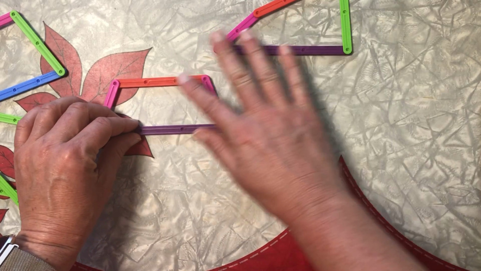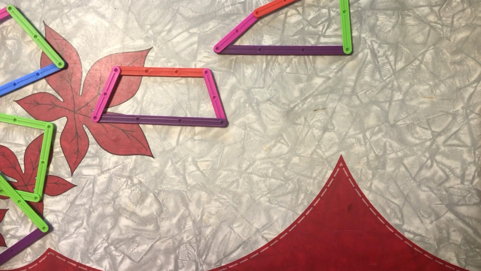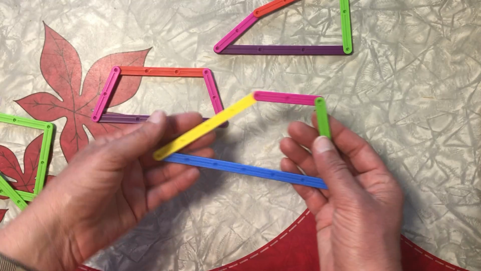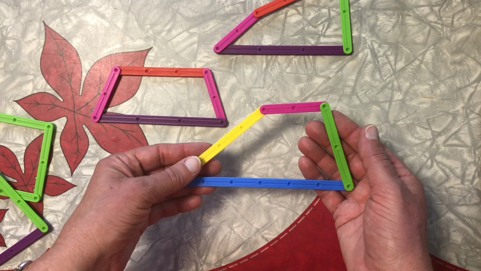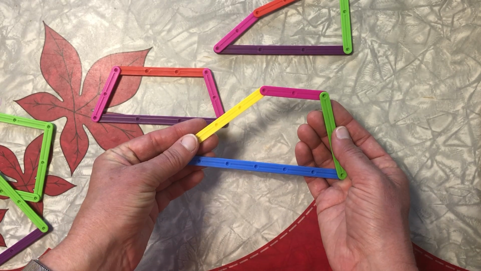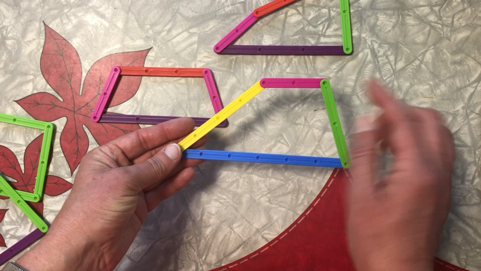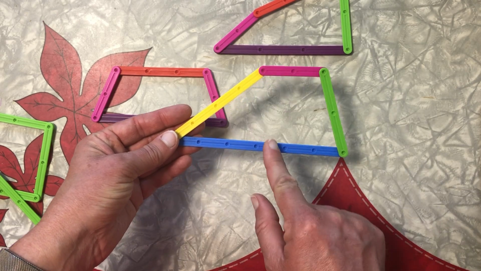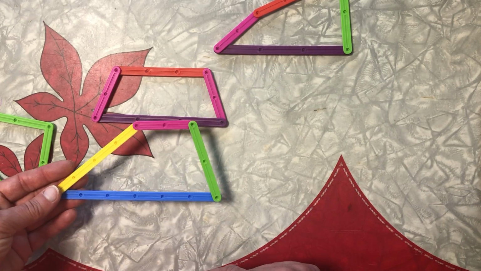All right, so I've got my quadrilateral, I've got my trapezoid, and I thought I would show you I even have another type of trapezoid right here. I have to be real careful with it though, to make sure that these sides stay parallel. So these are both trapezoids.